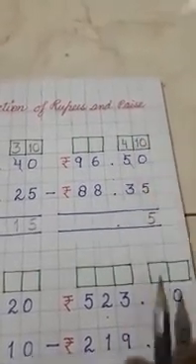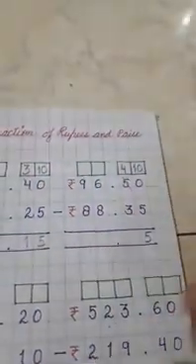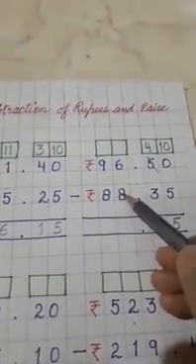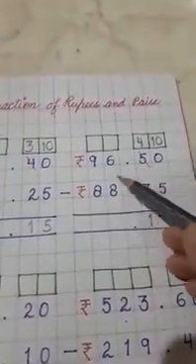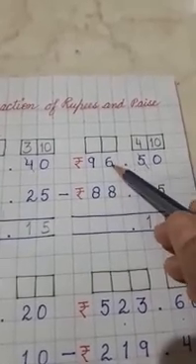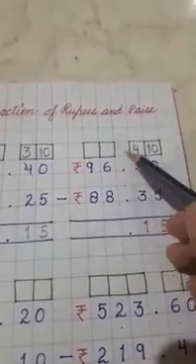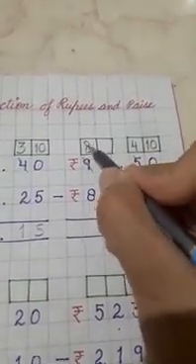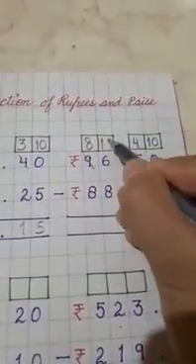Now, 10 minus 5 is 5. Now, 4 minus 3. That is 1. Now, 6 minus 8. 6 is less than 8. That is why we will borrow 1 from 9. This 9 will become 8 and this 6 will become 16.